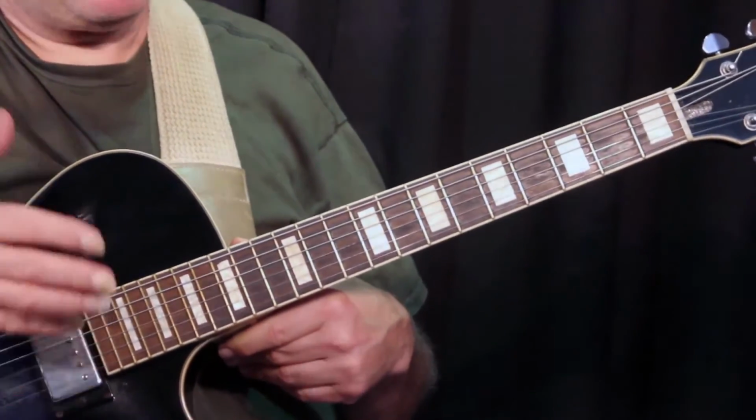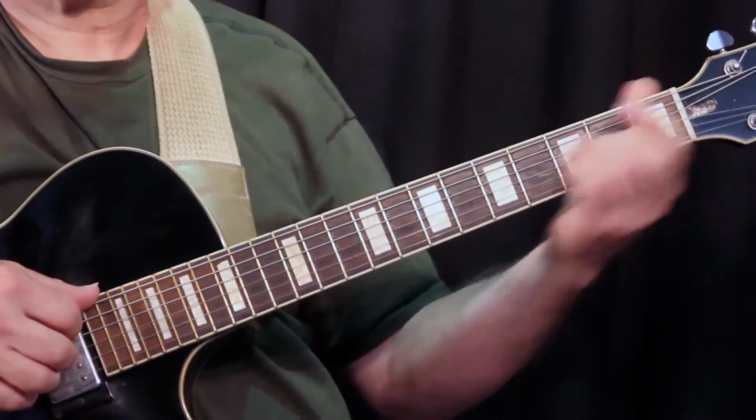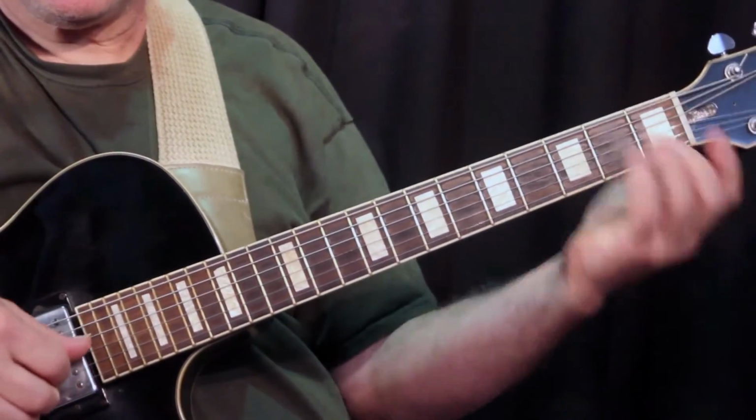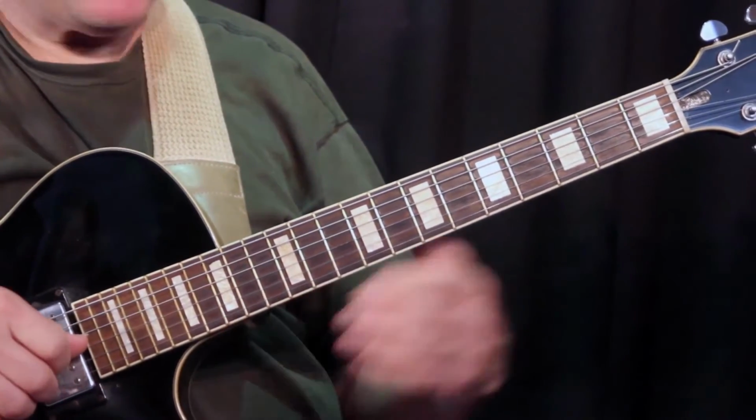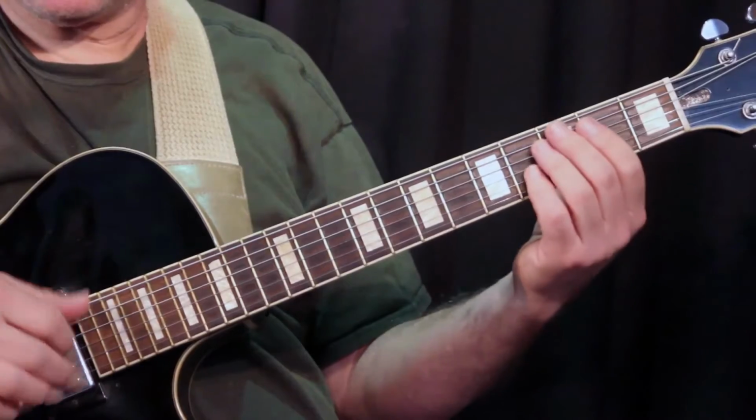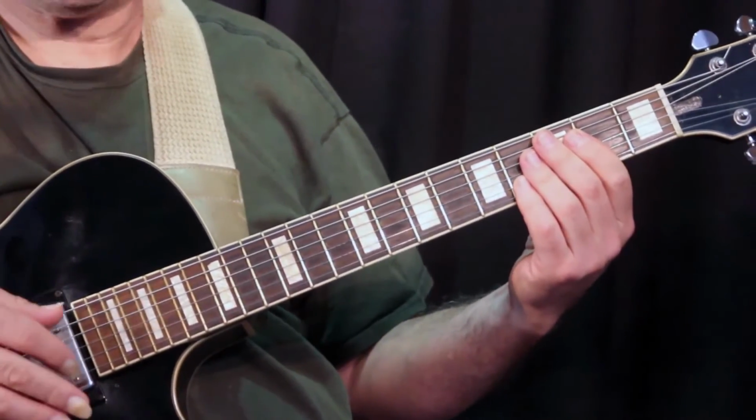The first melody note, and the first beat, in fact, of the next measure, which is the E chord, is with that melody note, which is the open B. And that's a guitar trick a little bit, or let's say my trick.